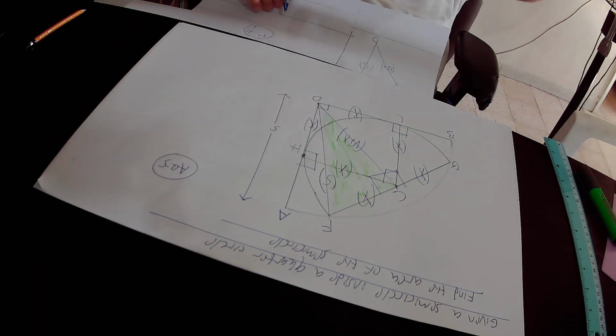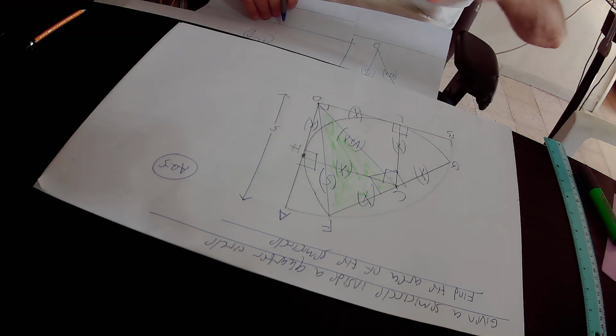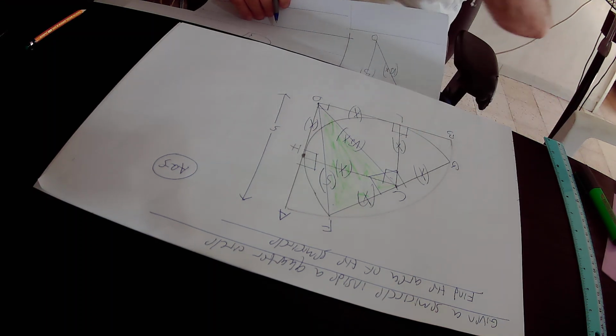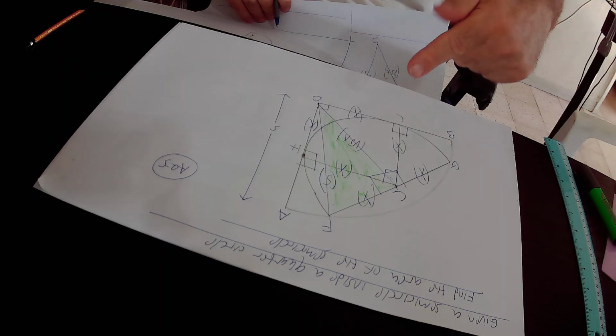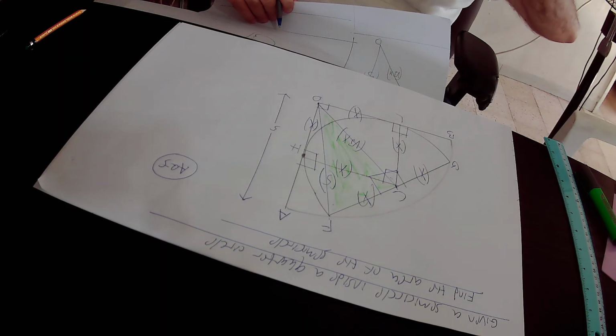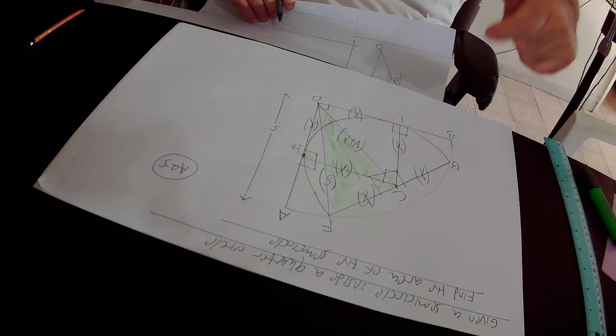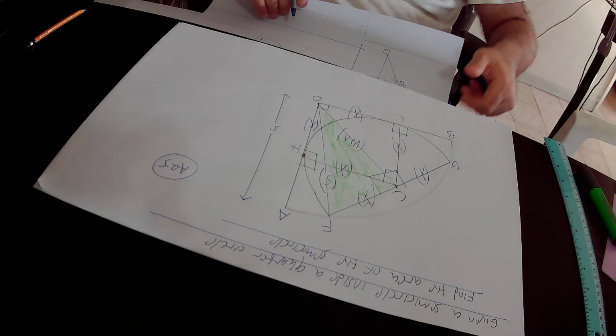Our mission is to find out the area of this semicircle. So what is the area of this semicircle? We know that the radius of this semicircle is x. If the radius of this semicircle is x, it means that the area of this semicircle must be equal to pi x square over 2. So I write it down.